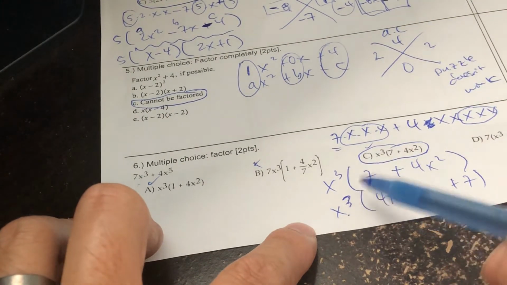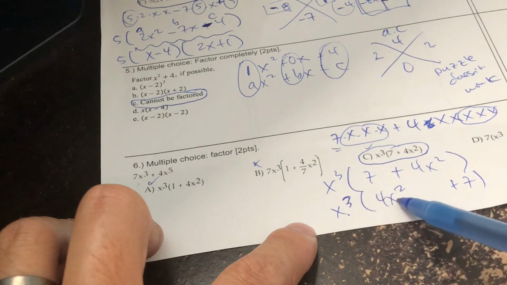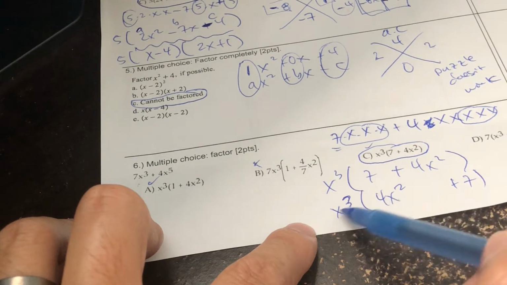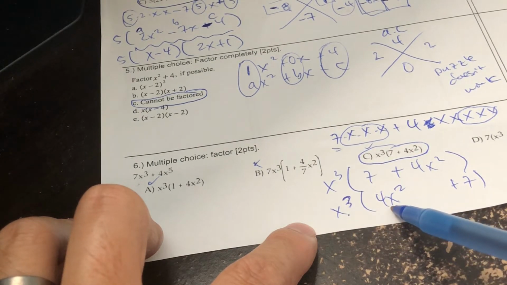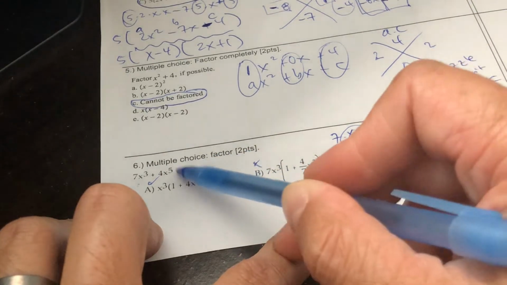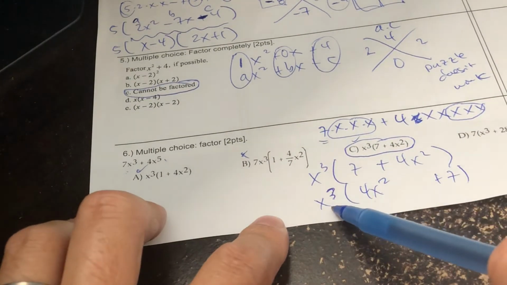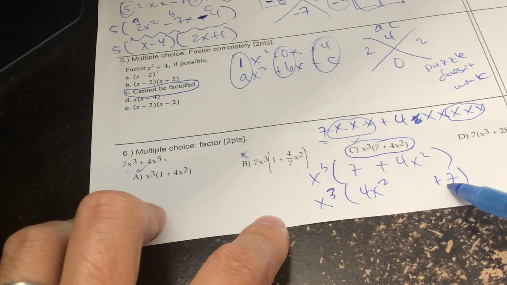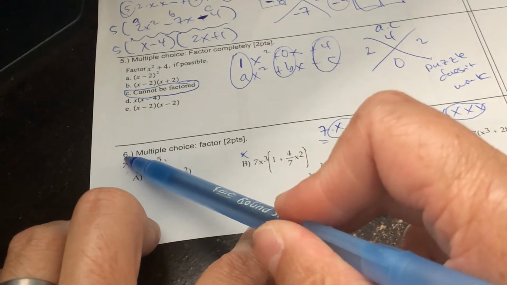Remember, you can always double check your answer by distributing. X to the third times 4x squared would give us 4x to the fifth, which is the original. And then x cubed times 7 will give us 7x cubed in the original problem.